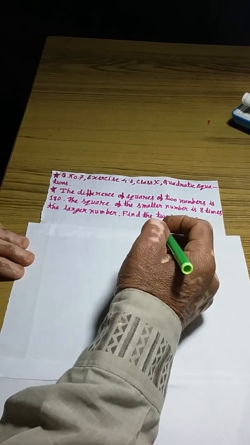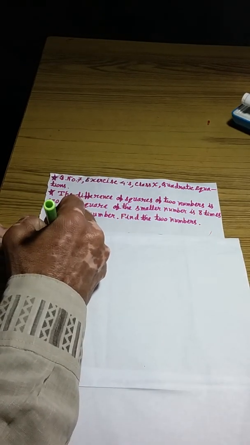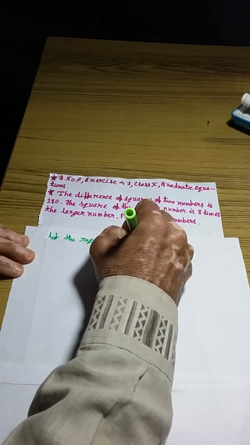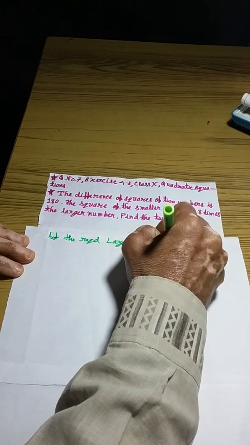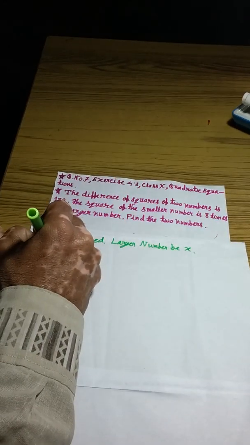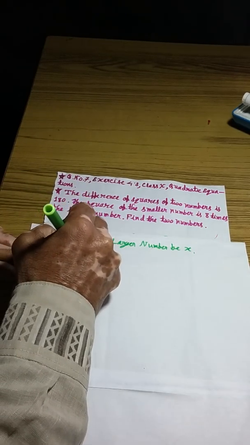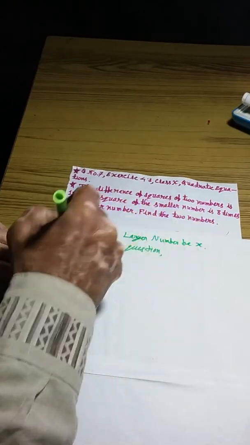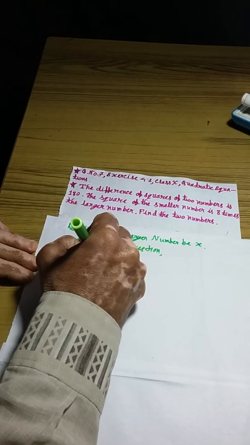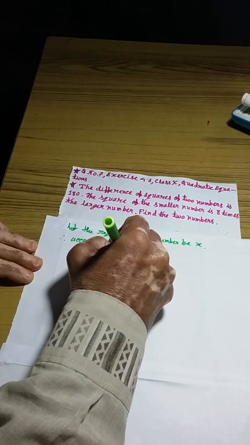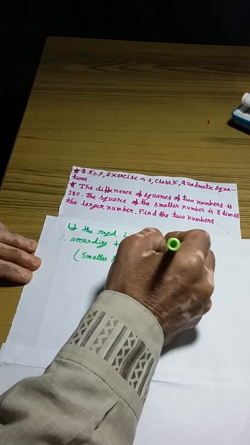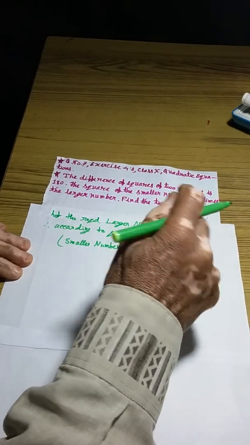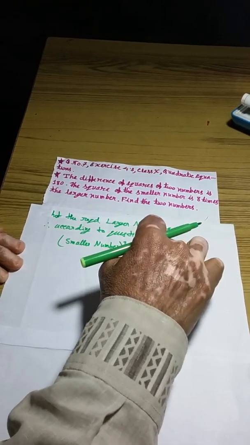So to do this sum, let us proceed in this way. Let the required larger number be x. Therefore, according to the question, the square of the smaller number is equal to 8 times the larger number. So we will write here 8x. 8 times the larger number, 8 into x, that means 8x.